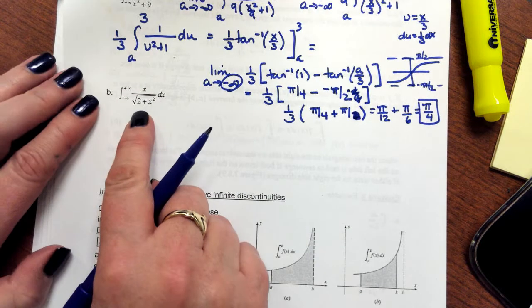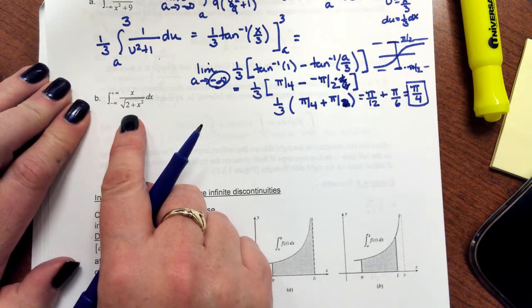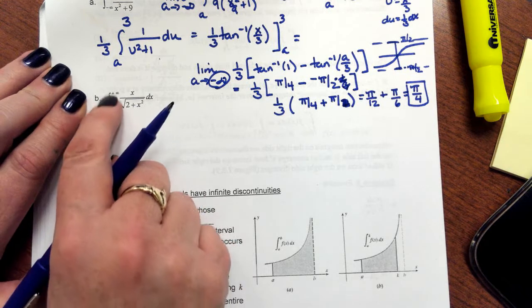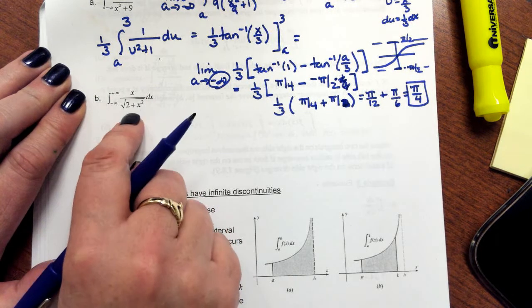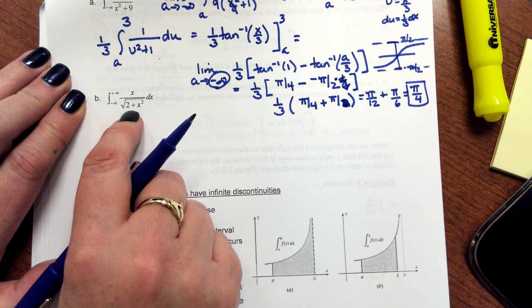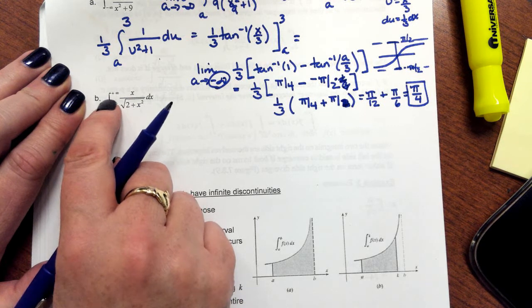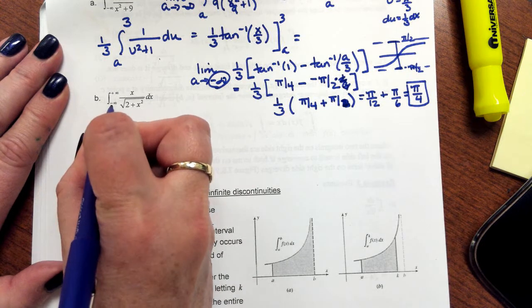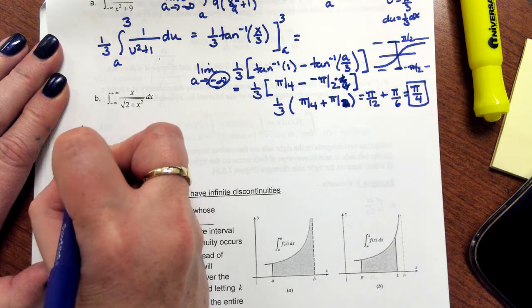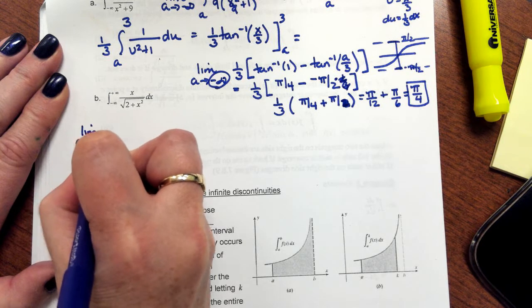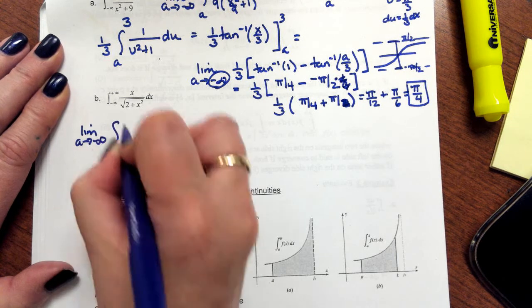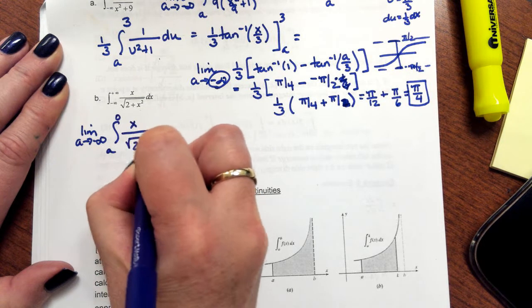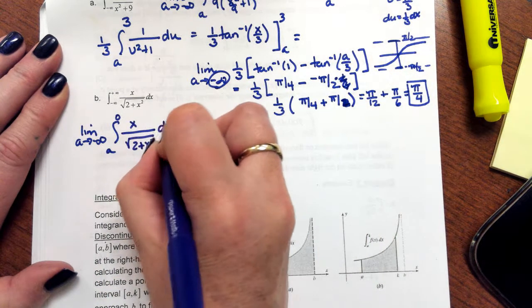So in the case here, where your bounds are both negative infinity and positive infinity, again, I'm going to split. There's no place between negative infinity and infinity where this is going to be undefined. So the easiest place to split this integral is going to be at 0. So I'm going to rewrite this again. I'm going to replace my negative infinity with a. So the limit, as a goes to negative infinity, I'm going to rewrite this from a to 0 of x over the square root of 2 plus x squared dx.